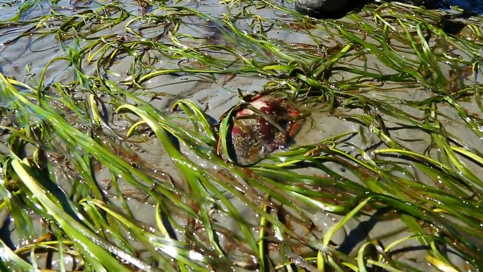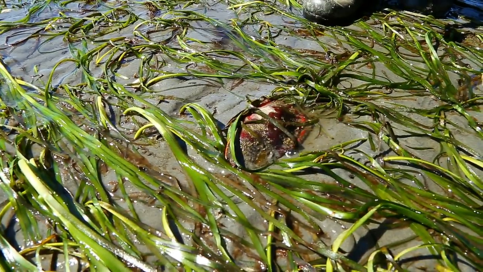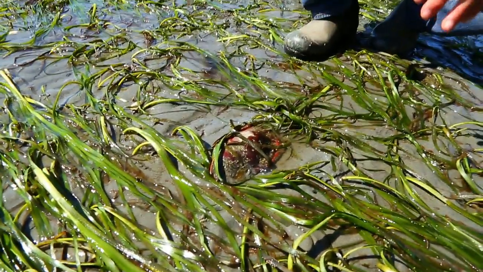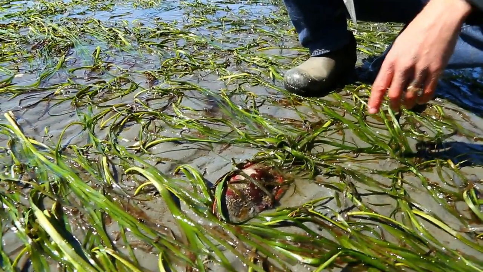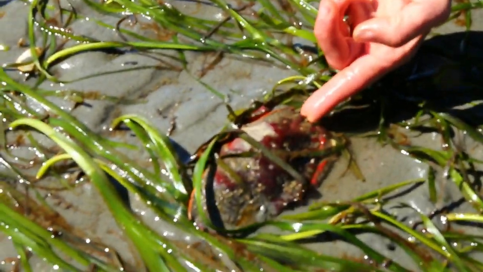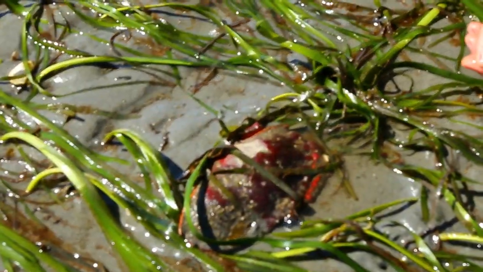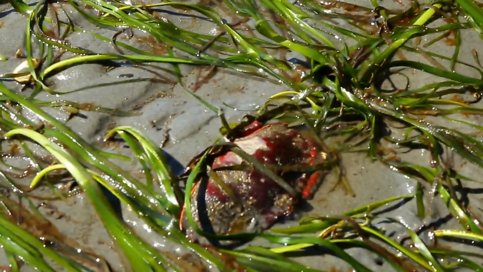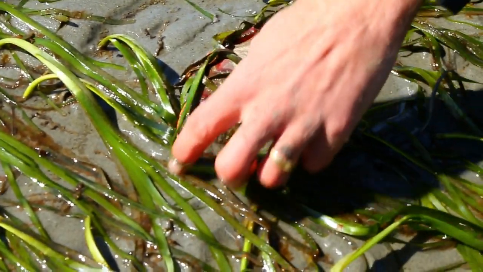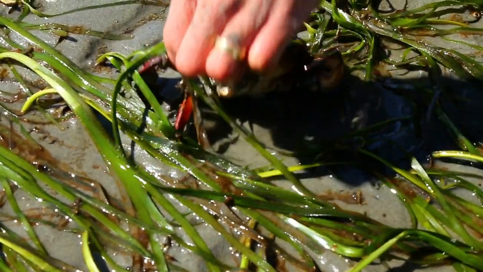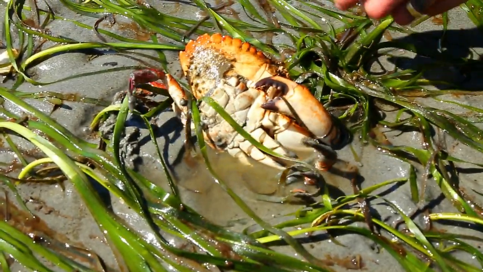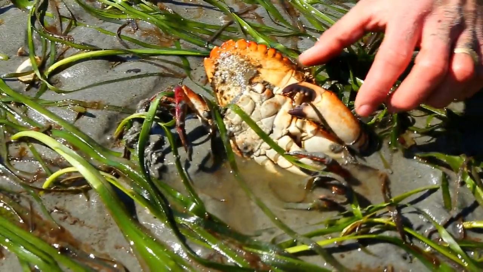They tend to be in shallower waters, and it failed to escape as the tide went out, and it's trying to hunker down a little bit into the sediment, but it would be pretty vulnerable to being eaten by a river otter or a seagull or something. Let's take a closer look. Oh, it's actually lost a couple claws, so maybe it's had an encounter already.